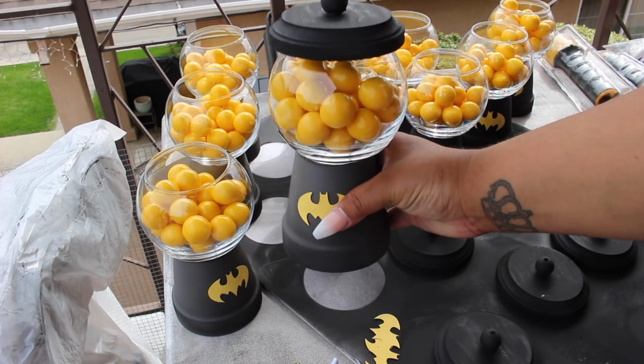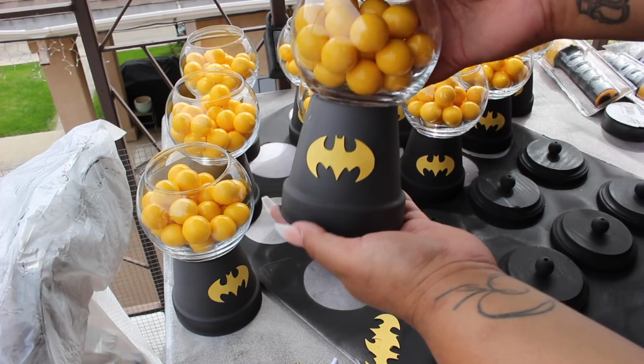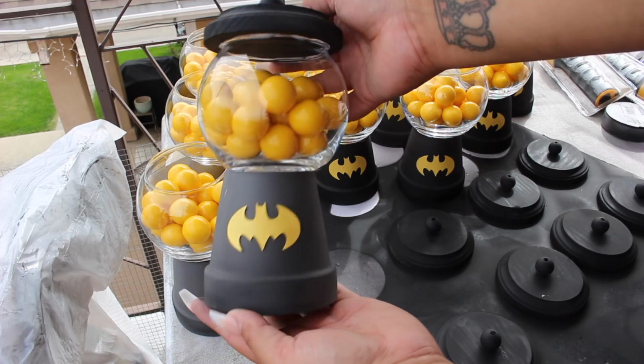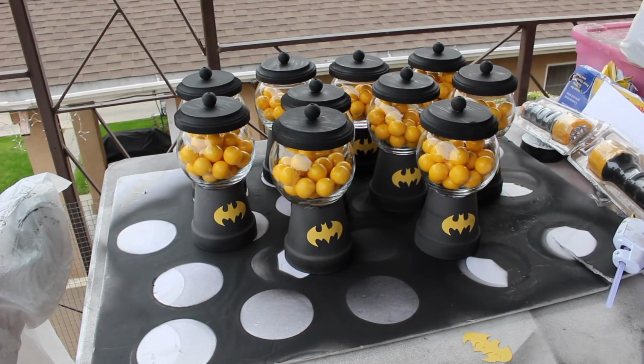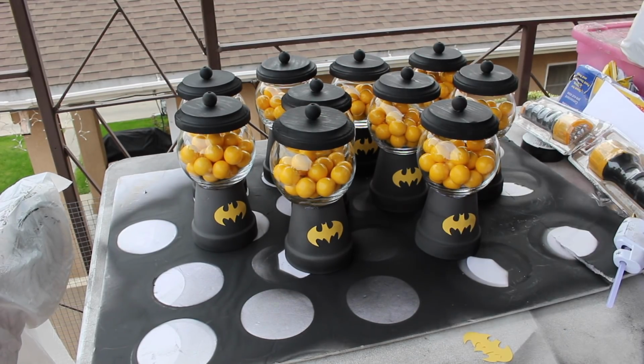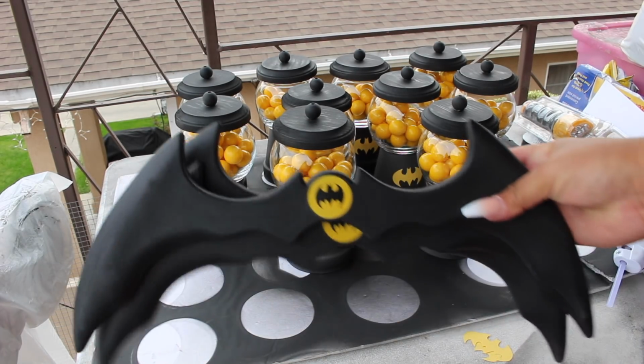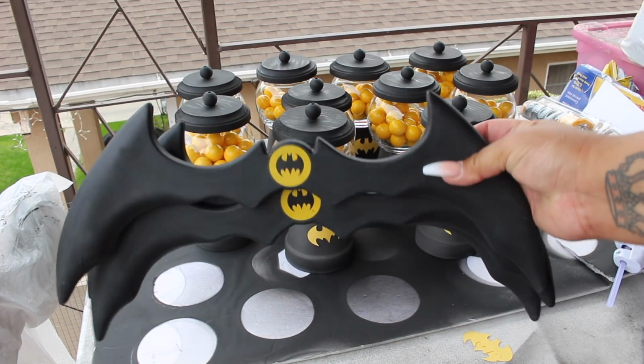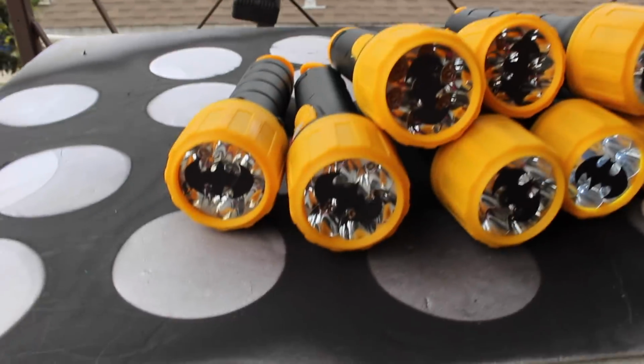And there you have your do-it-yourself gumball centerpiece. Super cute. Doesn't it look like a real gumball machine? So I'll be using these as centerpieces, and I'll also be adding these little batarangs that I found at the 99-cent store.